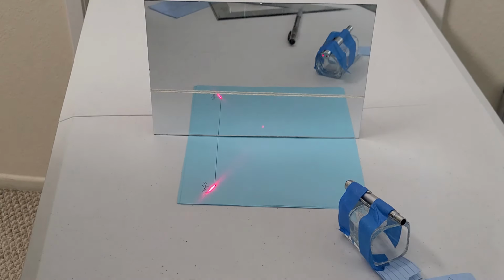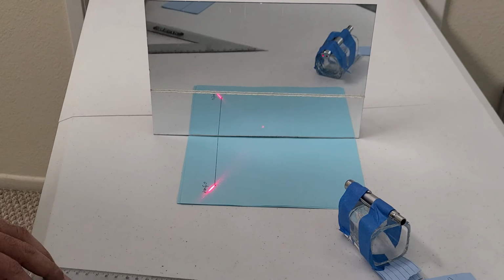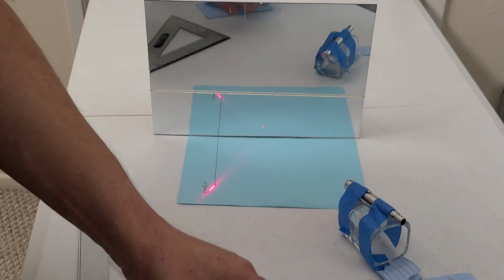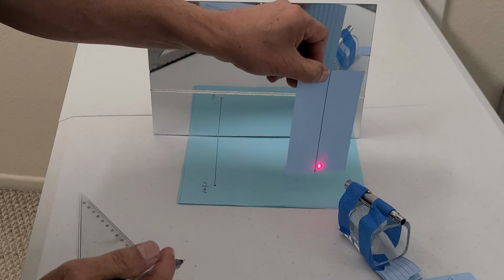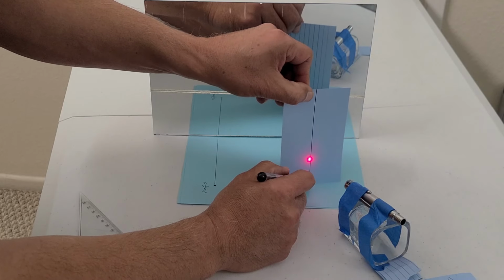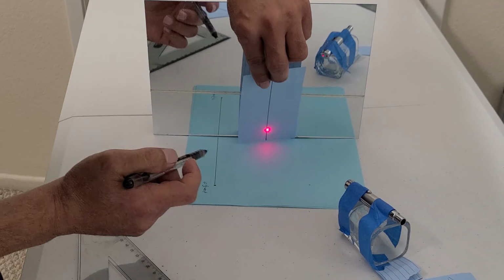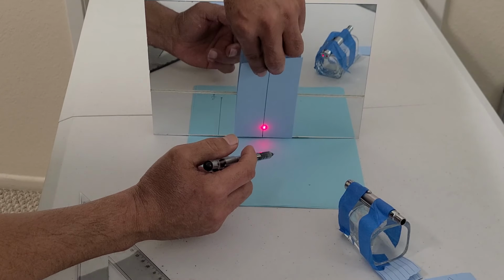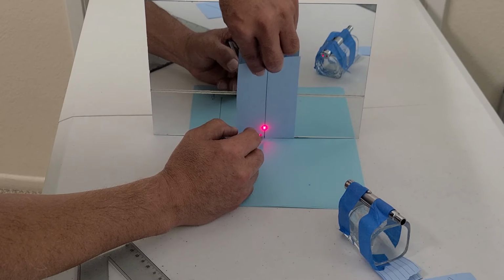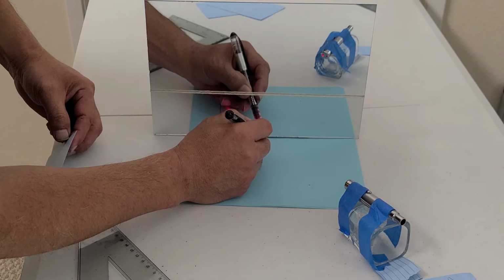Now let's trace the path of the laser on the paper. To do that, we use this reference line. Let's project the line right on the paper, here at the bottom, and also right here where we have the impact, close to the mirror. Do it very carefully. So that is one ray.